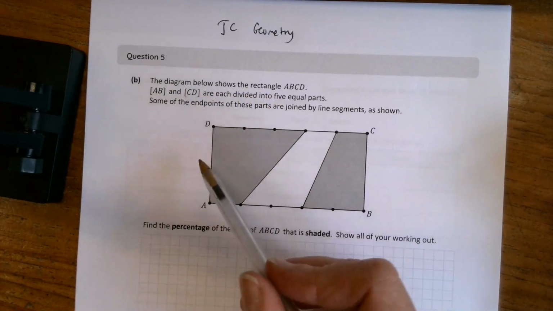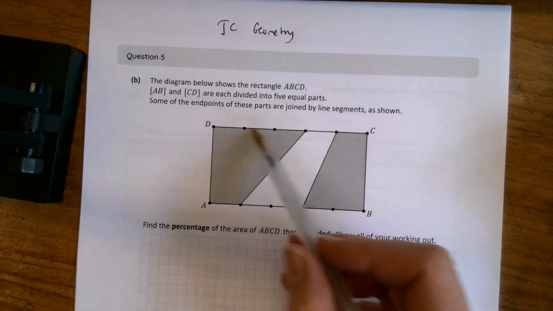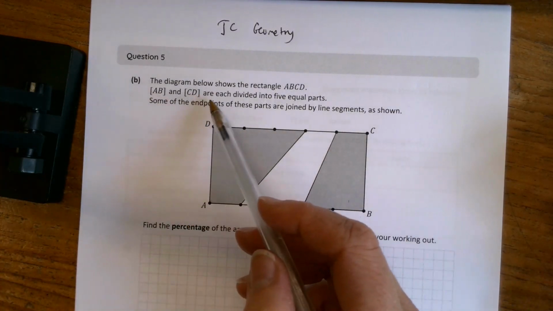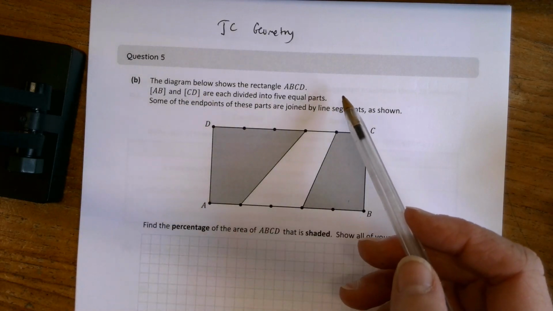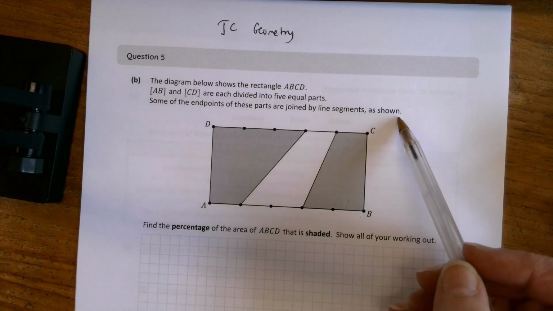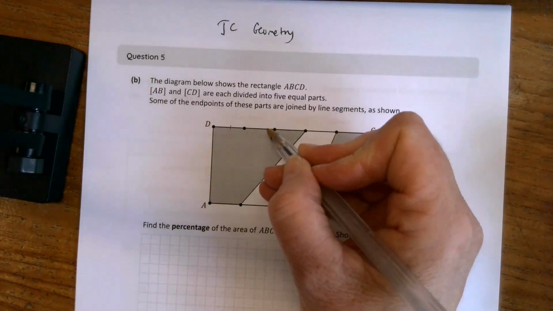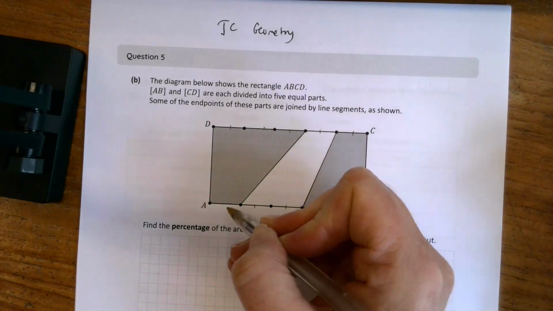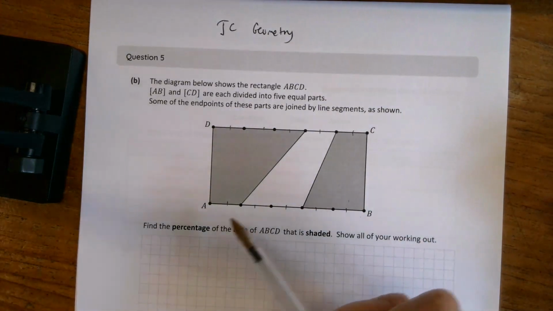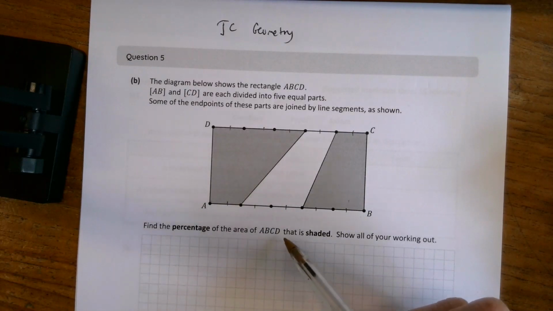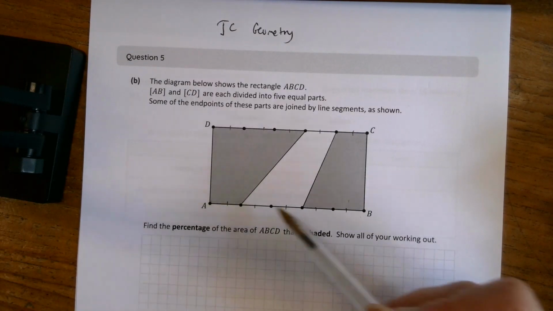So we know that this side and this side are equal, and this side and this side are equal. We know that we've got 4 right angles. AB and CD are each divided into 5 equal parts. Some of the endpoints of these parts are joined by line segments as shown. So this length here is the same as this length, same as this, same as this. All of these lengths are the same. Find the percentage of the area of ABCD that is shaded.